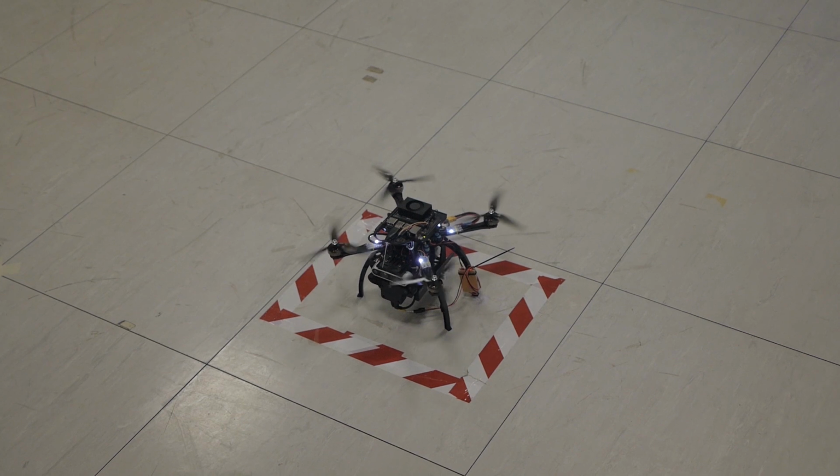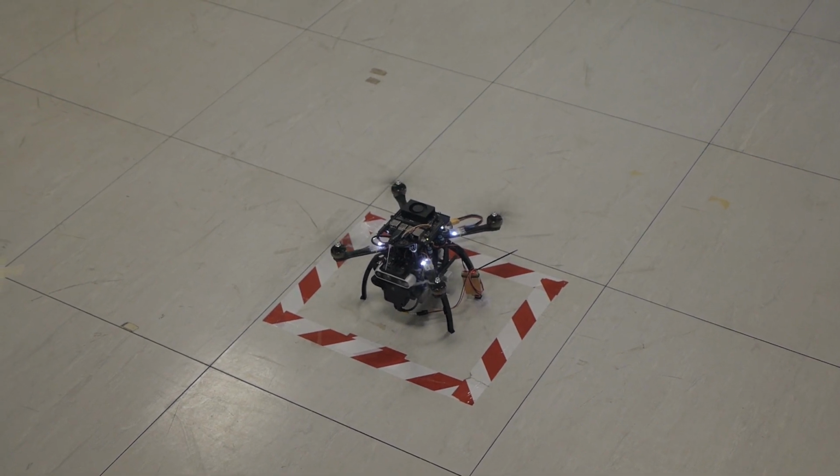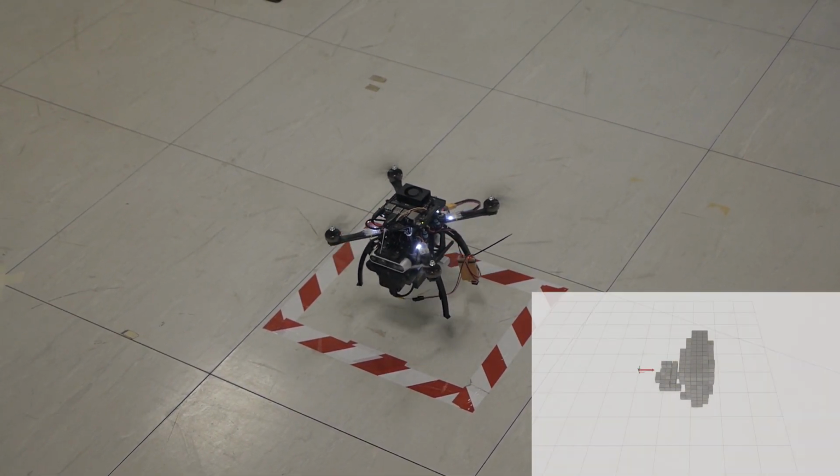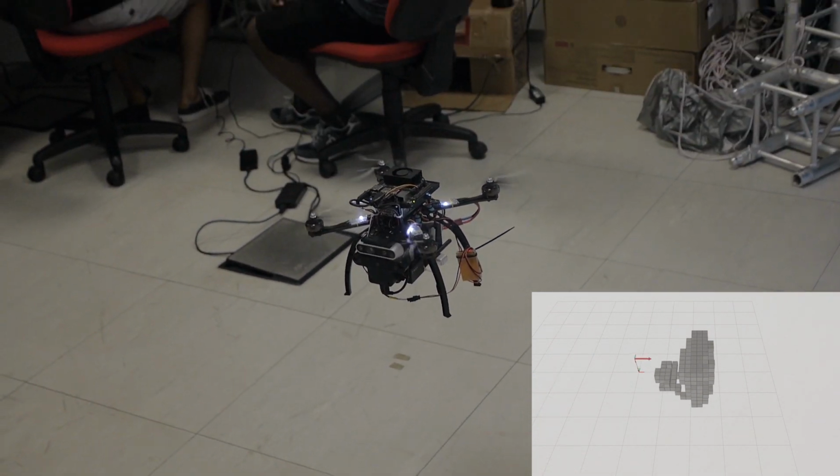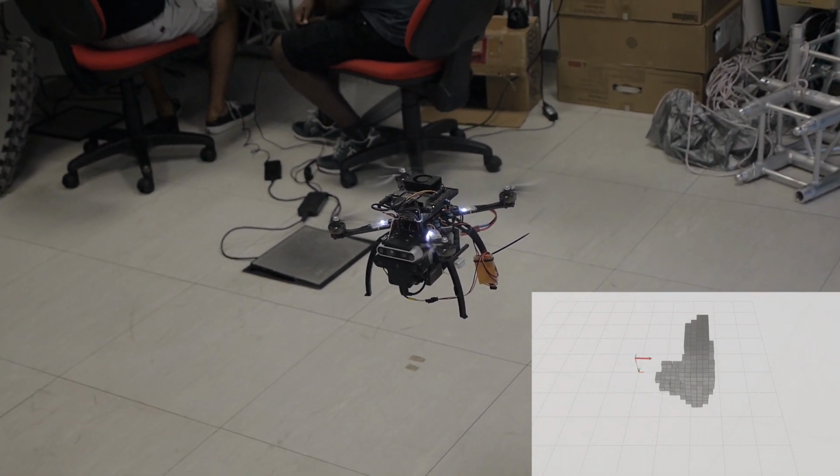We are going to show a full experiment of the search and rescue drone. In the small window at the bottom right part of the video, we can see the map of the environment and how it evolves as the exploration goes on.